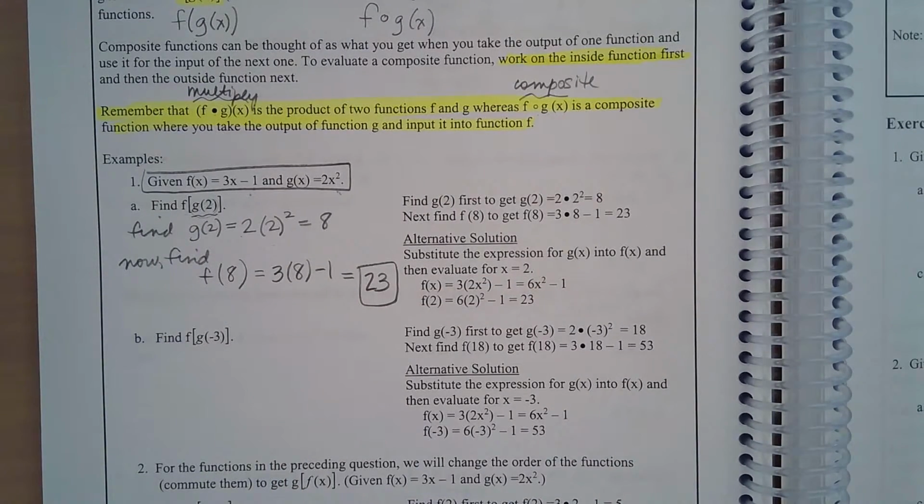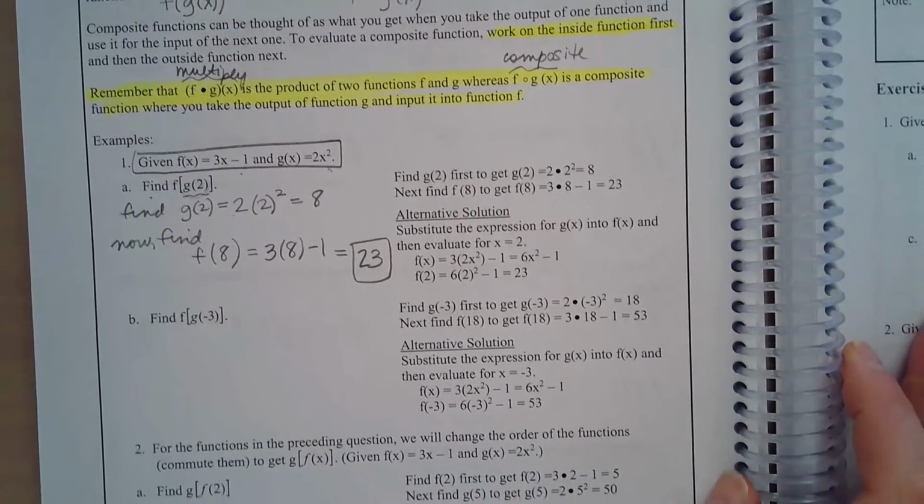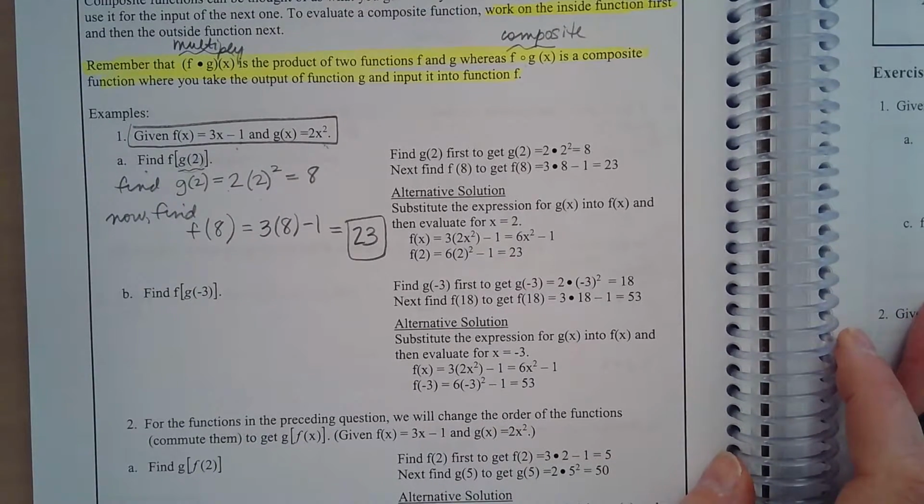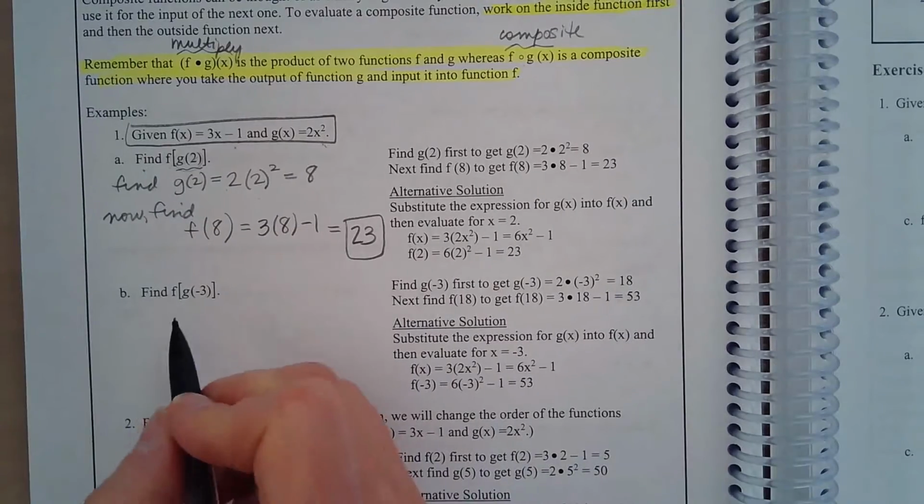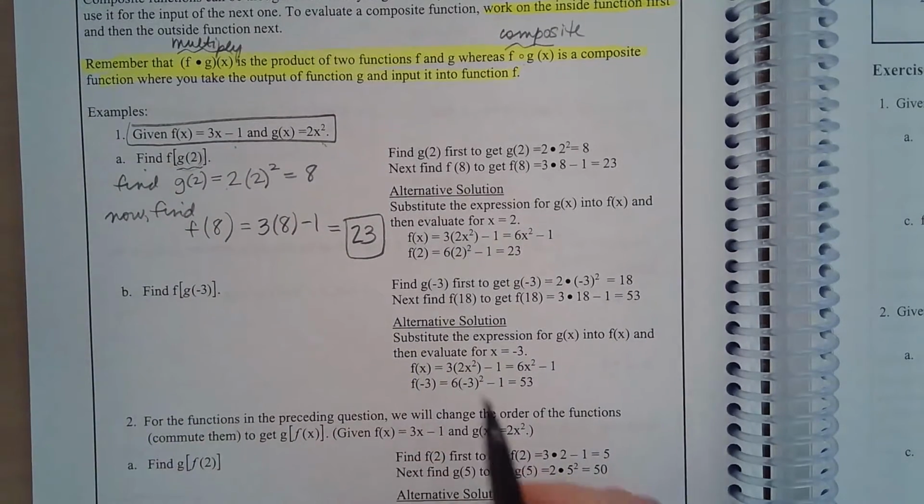That's it. So you're just finding function values twice. Questions? All right, what about f of g at negative 3? Okay, give that one a try.